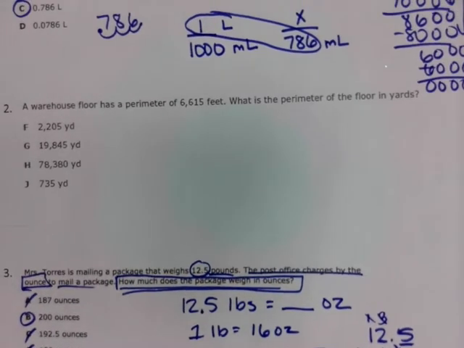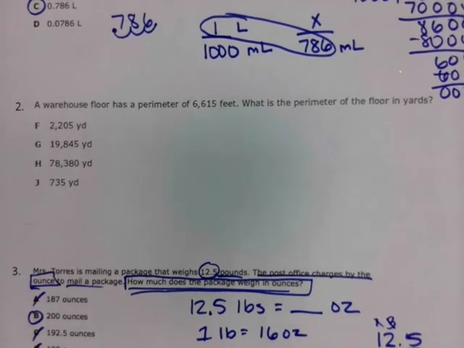I want y'all to do number 2 on your own, so go ahead and pause the video, please. And set up this proportion and solve it and see what you get as an answer. And then we'll unpause whenever you're done, and then we'll see if you got it right.